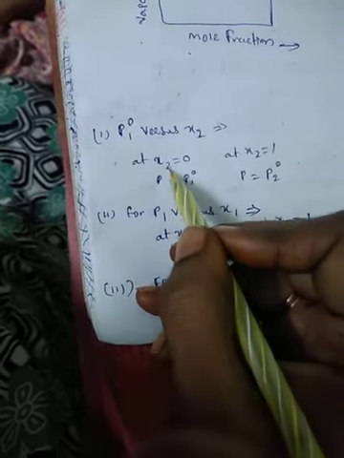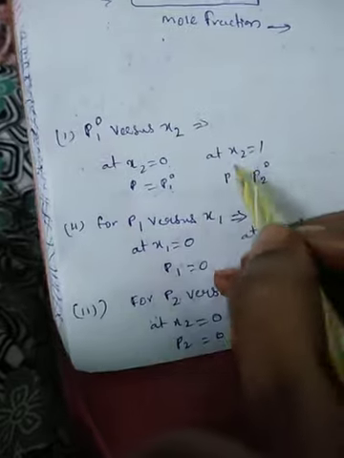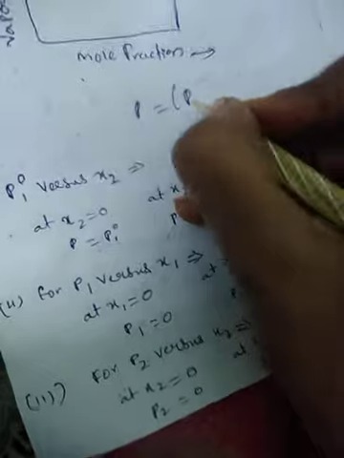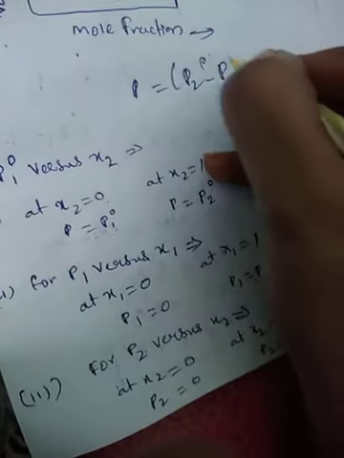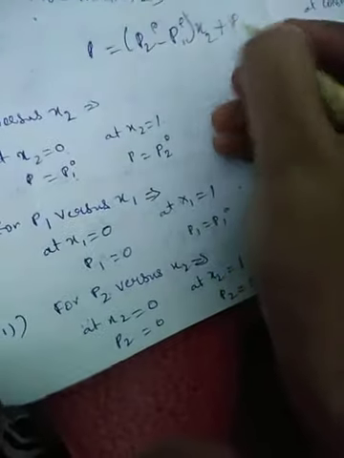At X2 equal to 0, P is equal to P1 naught, and at X2 equal to 1, P is equal to P2 naught. For example, the equation is P is equal to P2 naught minus P1 naught into X2 plus P1 naught.